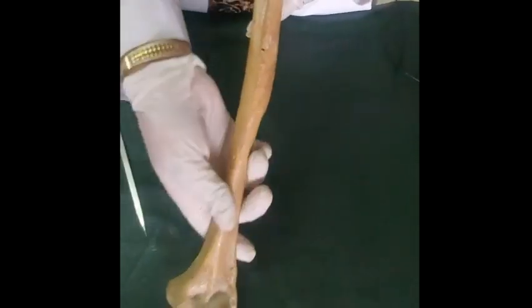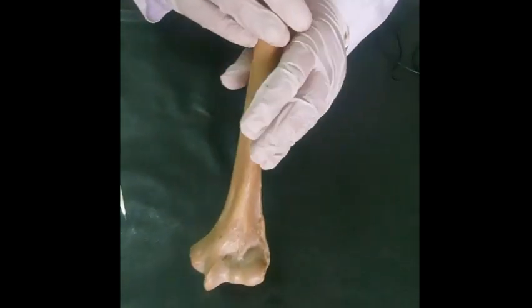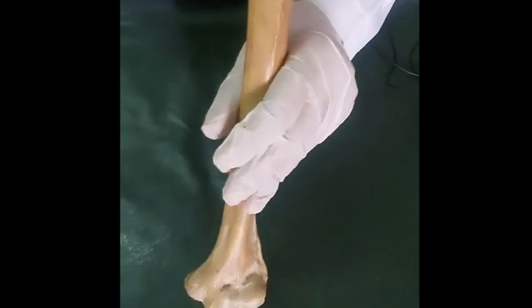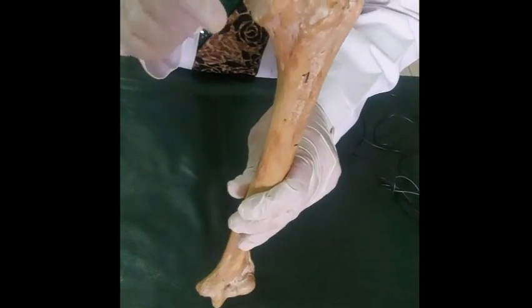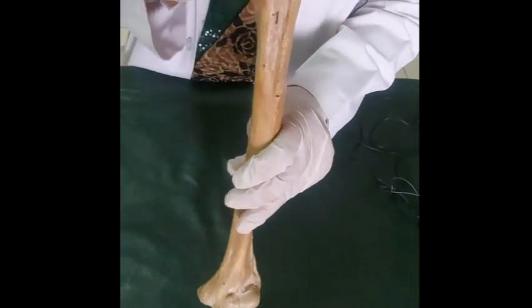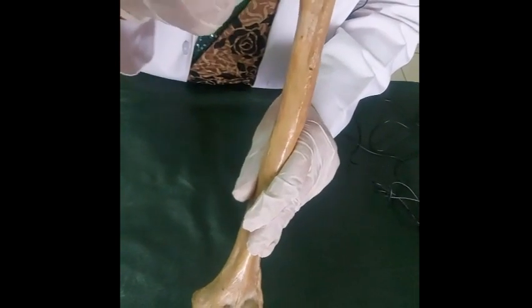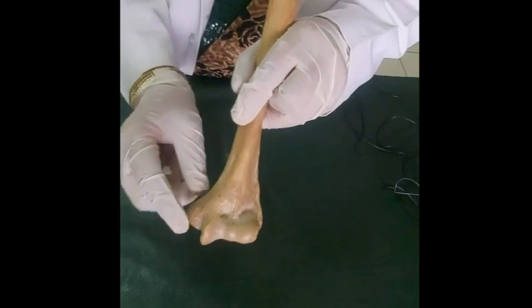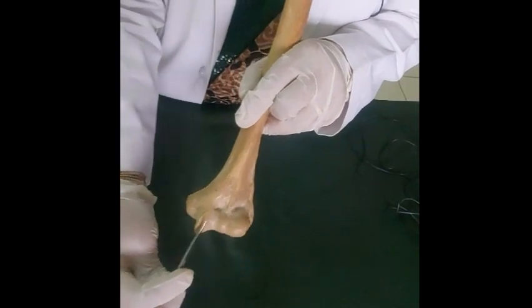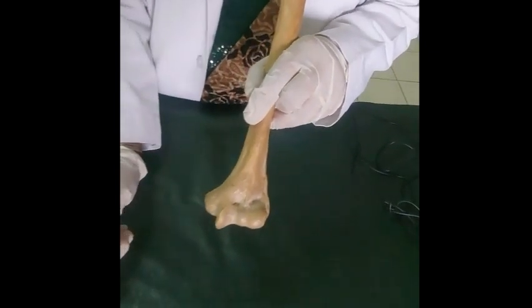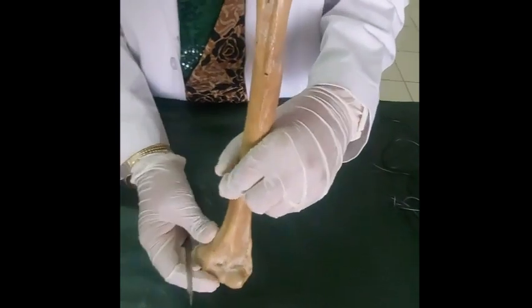Let's talk about the shaft. The shaft is the long part of the bone extending between the upper and lower ends. To understand the anatomical position of the humerus, the head should be facing medially, because it articulates with the glenoid cavity to form the shoulder joint. The lesser tubercle should be on the anterior side, and inferiorly we can see the more prominent medial epicondyle on the medial side, the capitulum on the lateral side, and the trochlea on the medial side. This is how we can determine the side. What I am holding is the left humerus.